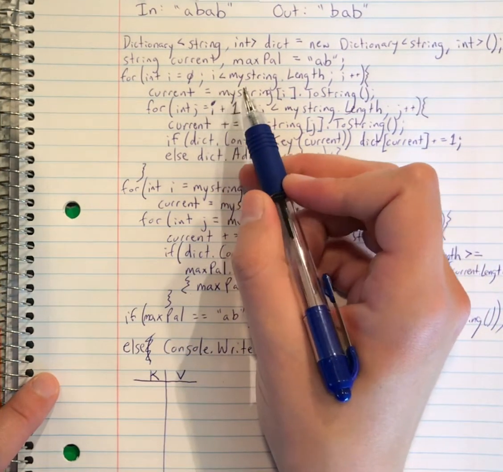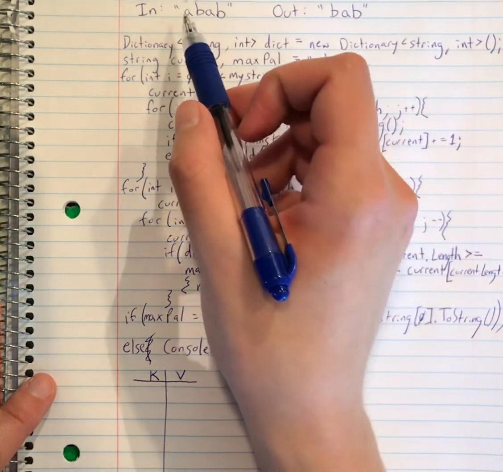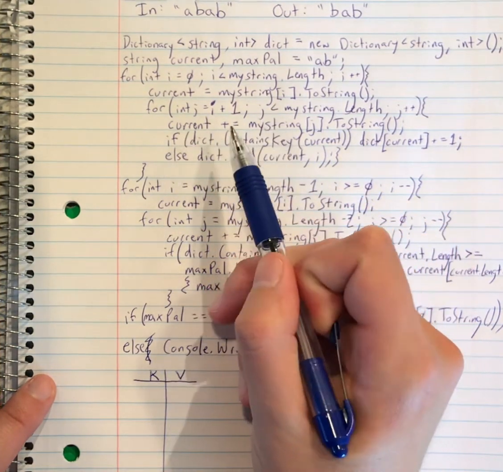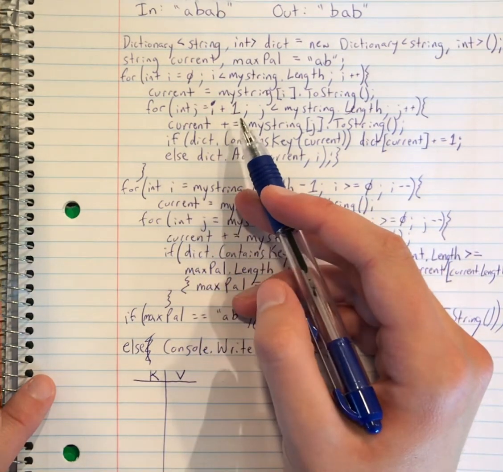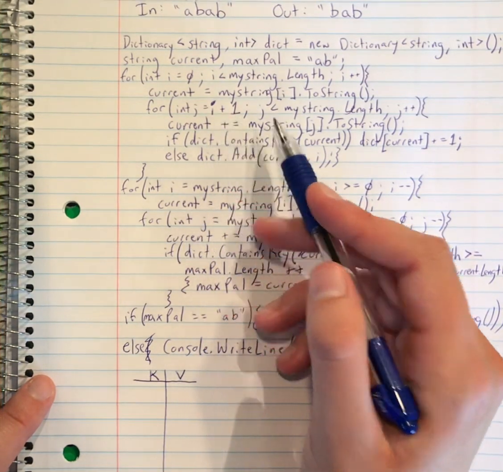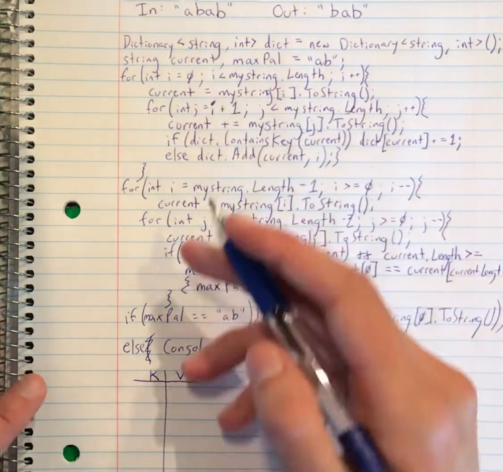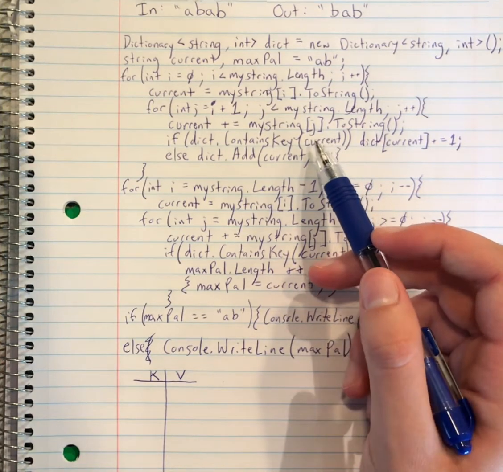So let's go through here. I is 0, first element in my string, the 0th element is A. Okay, so now current is A. Starting at I plus 1, current plus equals my string of J, so current is now AB.